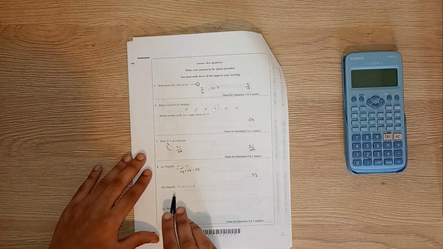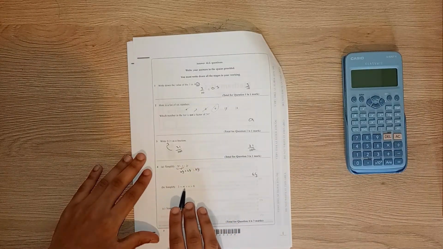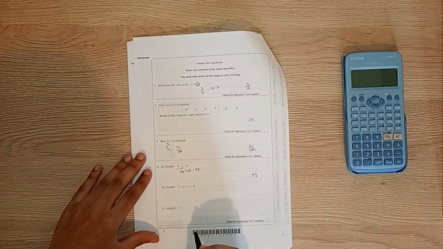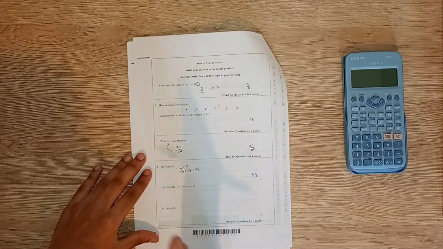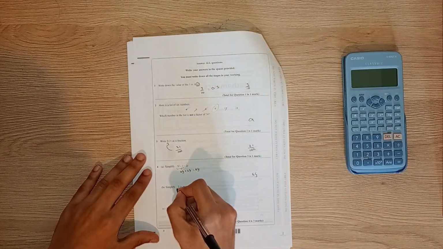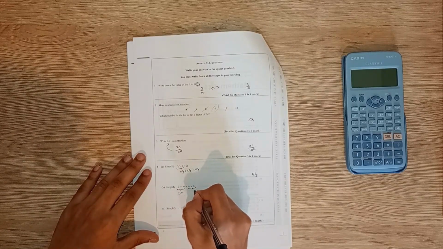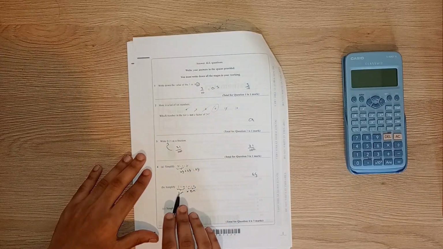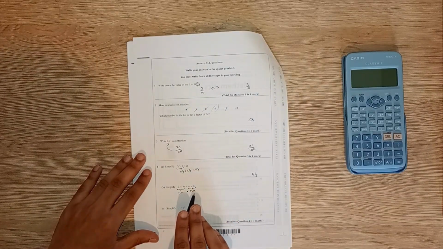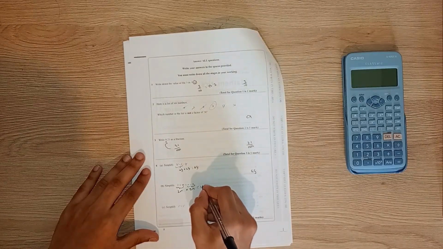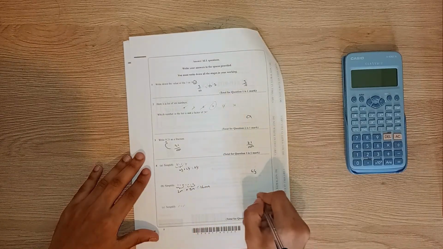Now the second one, simplify 2 times m times n times 8. In this case, I'll do it by 2 families. The first family is 2 times m, that's going to be 2m. The second family is n times 8, so it's going to be 8n. Then we multiply them together, 2m times 8n, and that equals 16mn.